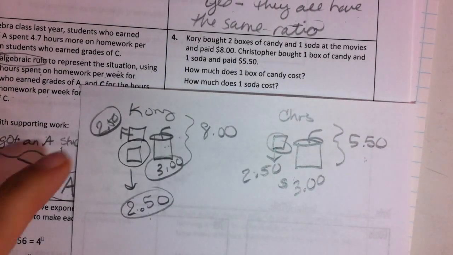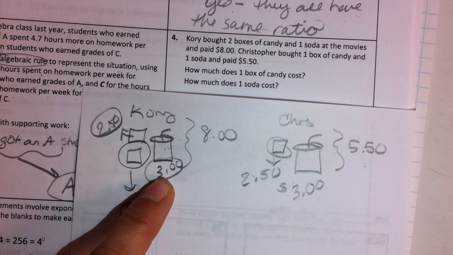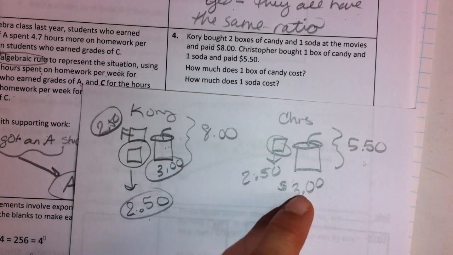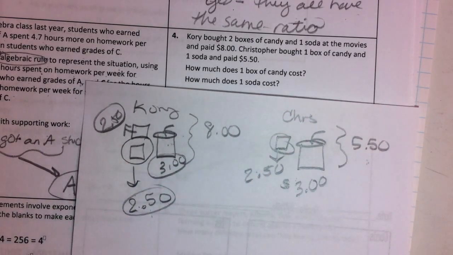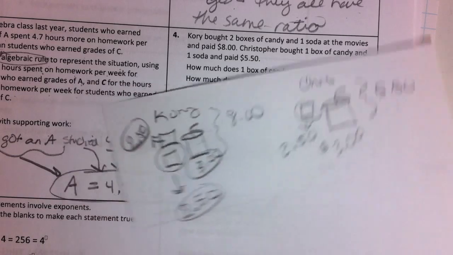In your calculator, add up $2.50 plus $2.50 plus $3, and you get 8. In your calculator, hit $2.50 plus 3, and you get $5.50. So drawing a picture and putting yourself in that situation helped us get through that one.